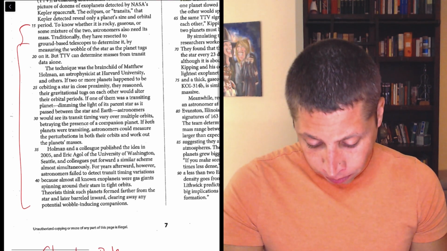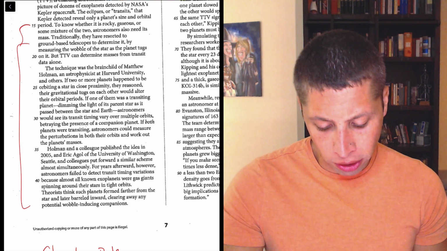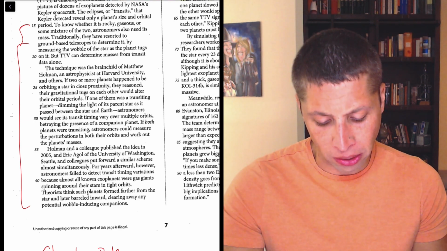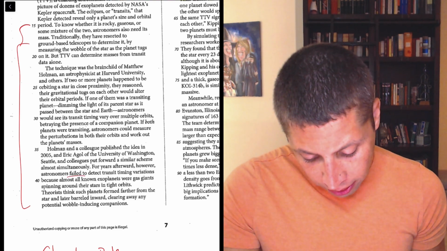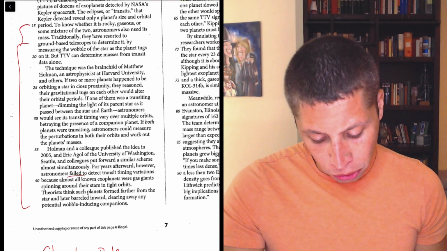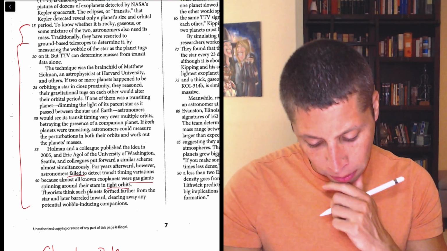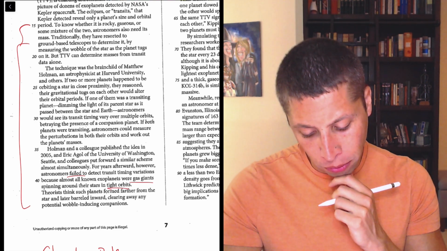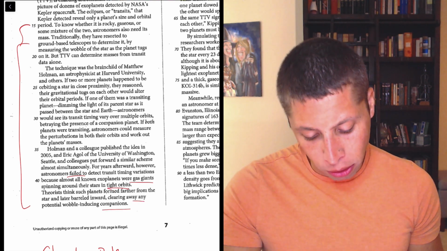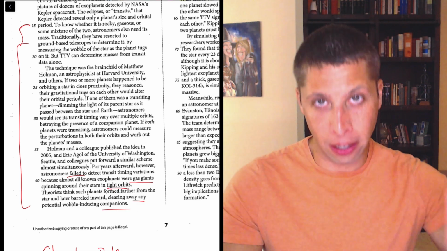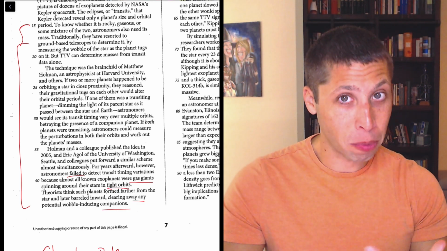So let's keep going. Holman and a colleague published the idea in 2005, and Eric Ford of the University of Florida, and colleagues put forward a similar scheme almost simultaneously. For years afterwards, however, astronomers failed to detect transit timing variations because almost all known exoplanets were gas giants spinning around their stars in tight orbits. Theorists think such planets formed farther from the star and later barreled inward, clearing away any potential wobble-inducing companion. So I barely understand what I'm reading here, but I do understand this is a problem with TTV, and hopefully it's a problem that's going to get resolved.